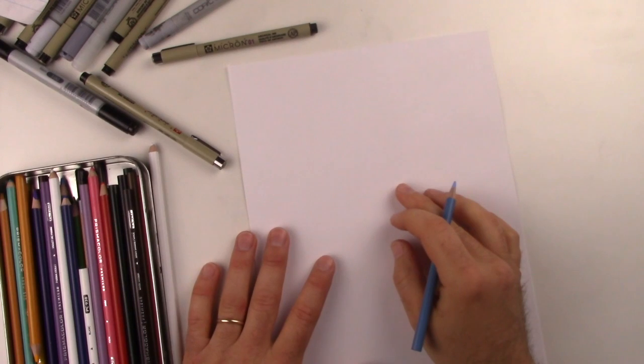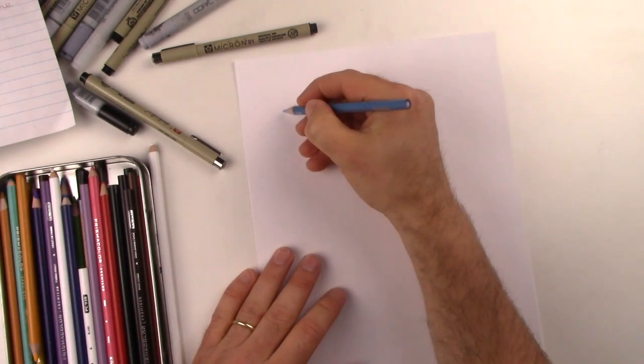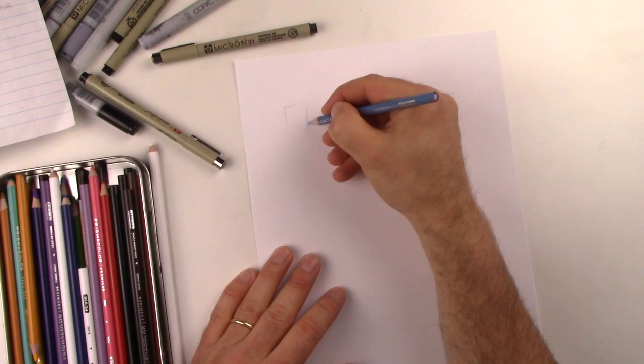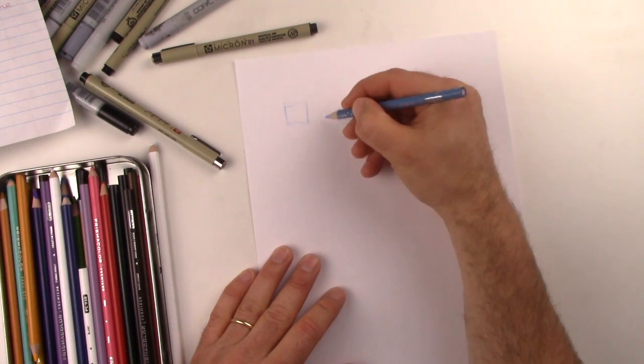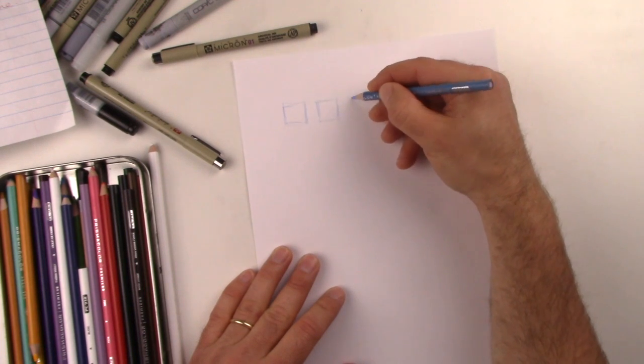Today we're going to be taking a quick look at the idea of value. In this case, value is referring to the idea that we have different tones of light and dark within a particular image. And for this particular task, I want you to be thinking of 5 distinct values. So I'm just going to create a couple little small swatches here with my pencil crayon just to get you thinking about these values.